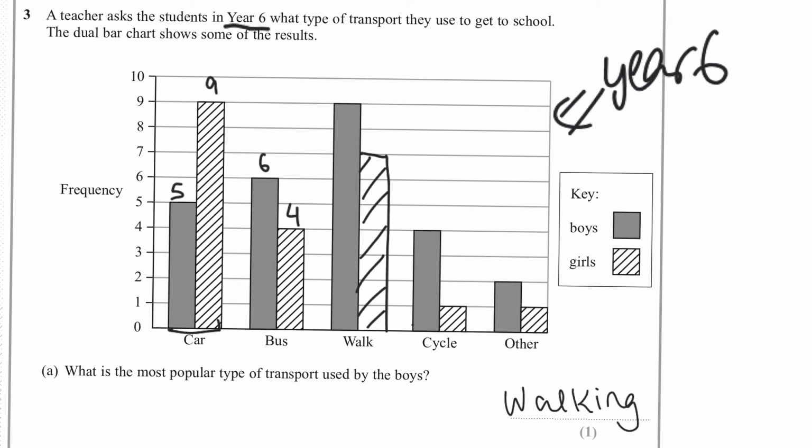So if I zoom into the bar graph quickly, we've worked out the number that go by car, which was 14. We worked out the bus because we just did it for the previous question. Boys that walk, 9. Girls that walk, 7, because they told us. Cyclists, so there's 4 boys that cycle, 1 girl that cycles. 2 boys go by other, 1 girl goes by other. So total that walk is 16, total that cycle is 5, total of others is 3.